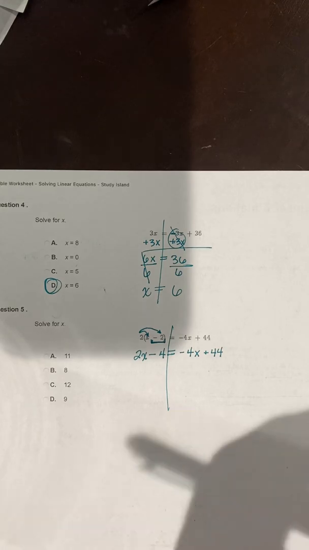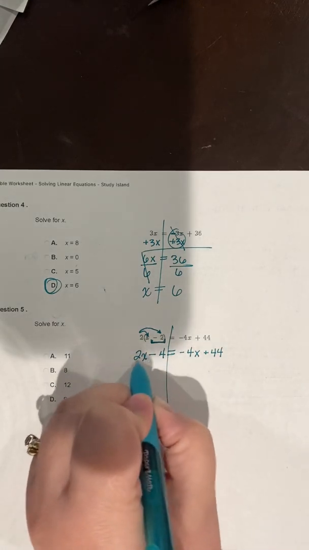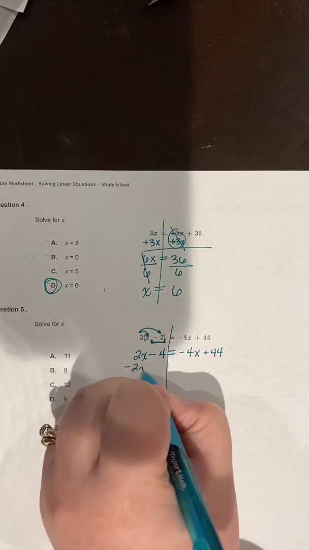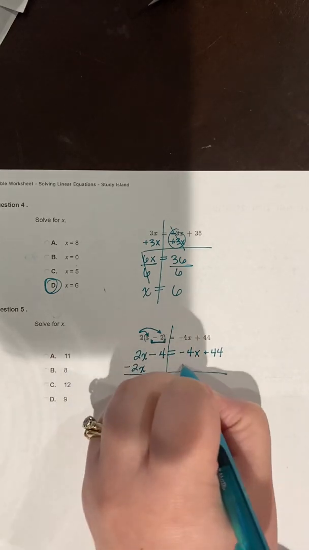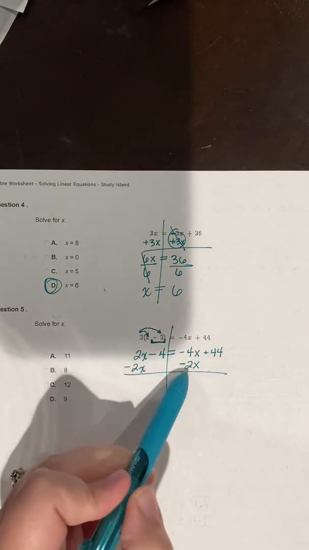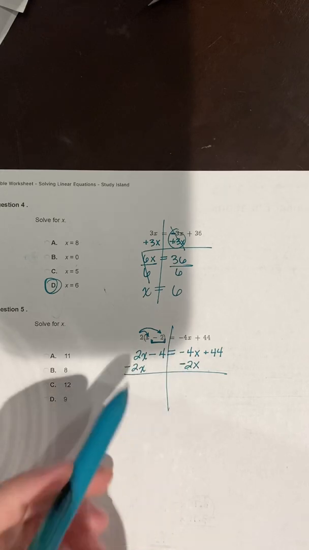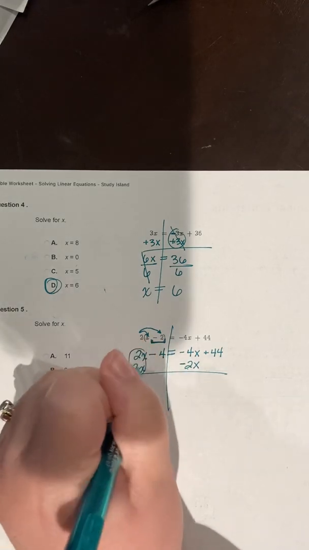We have to get all of our variables on the same side again. So this is a positive 2x. So I'm going to subtract 2x, which means I have to do that over here where my x is as well. Notice I still subtracted because you have to do the same thing on both sides. 2x minus 2x is 0.